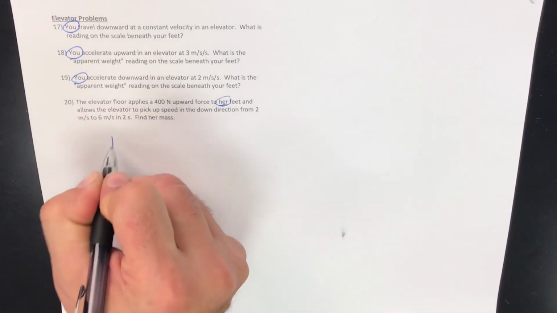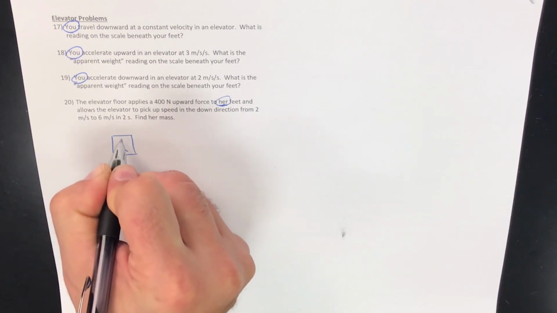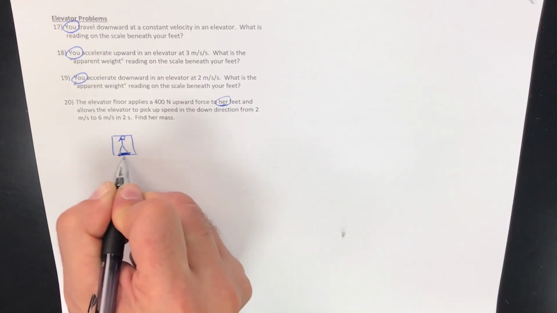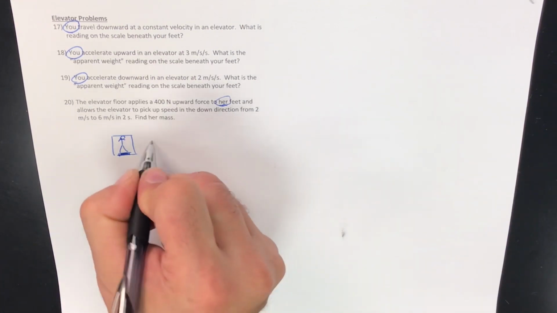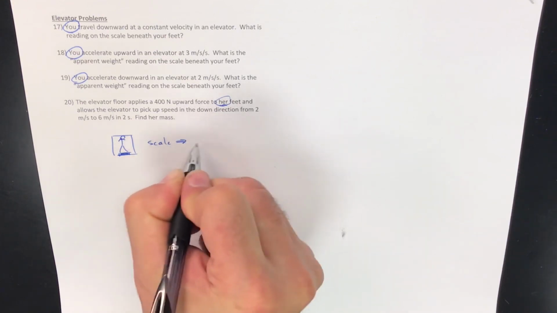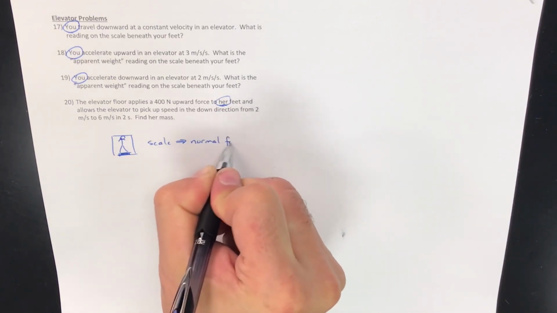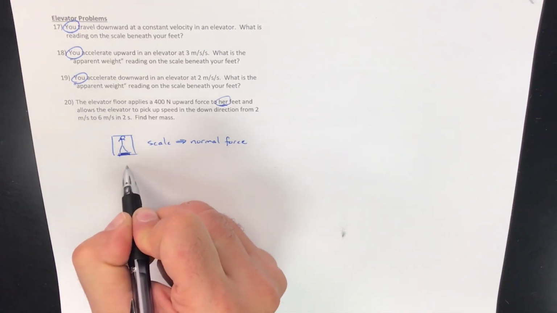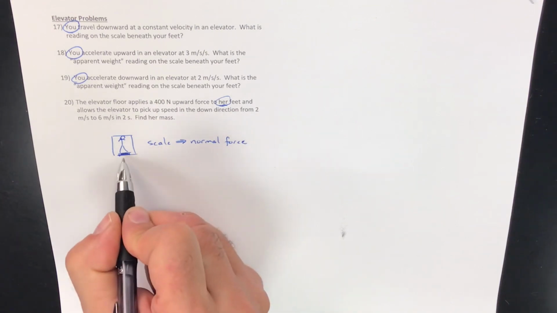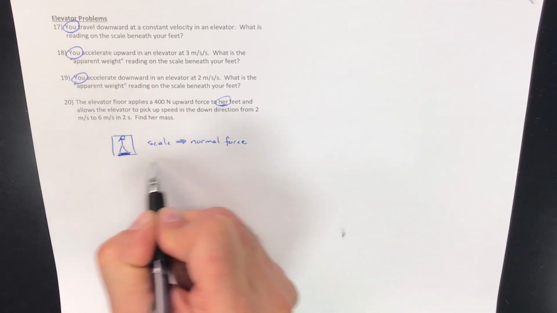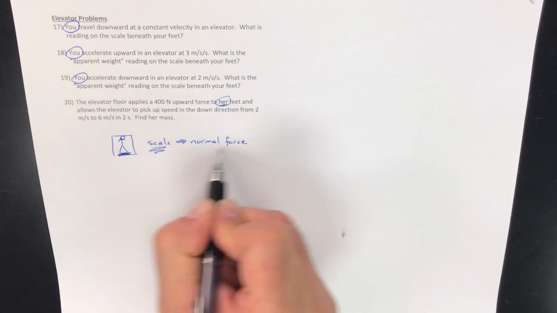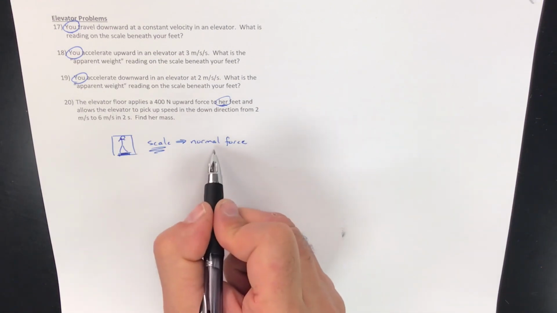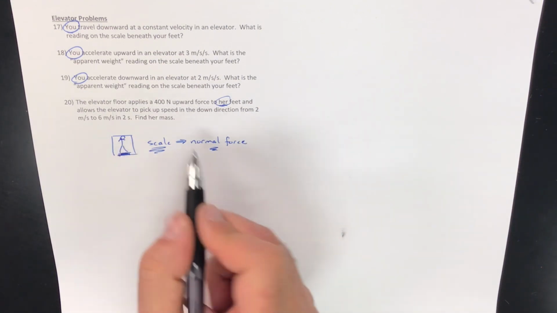So starting with the situation, here is the situation. You are, well, you're really tall or the elevator is really short. You're standing on a scale and you're looking for that scale reading, which represents the normal force. According to Newton's third law, there's a force upward on you from the floor and a force downward on the floor from you. That interaction is represented by the scale reading, and that's the normal force. There are actually two normal forces, one on each object in contact. We're interested in the normal force that is up on you.